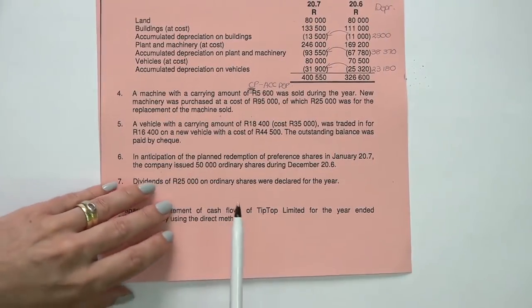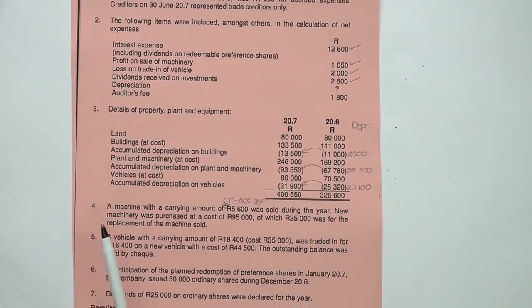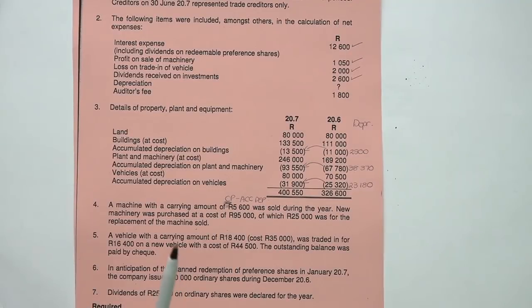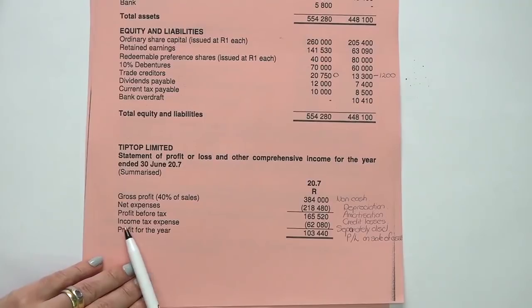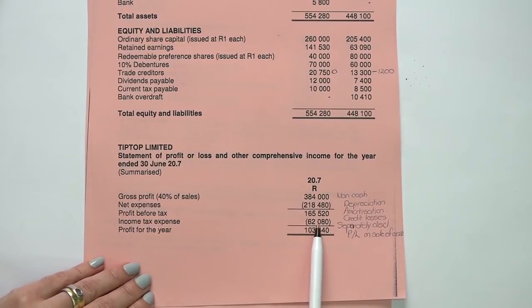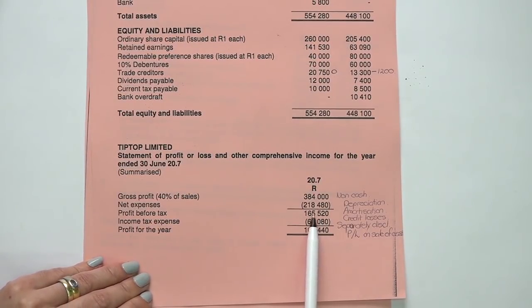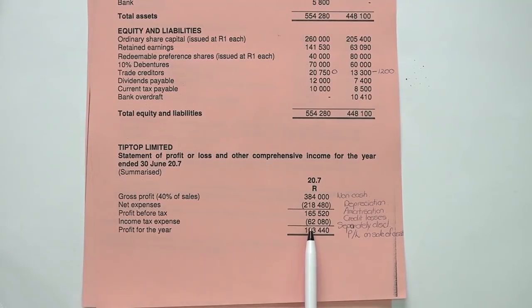Dividends paid and taxation paid, although they provide you with the tax expense for the year, income tax expense of 62,080, this is not necessarily the amount that you pay to SARS.